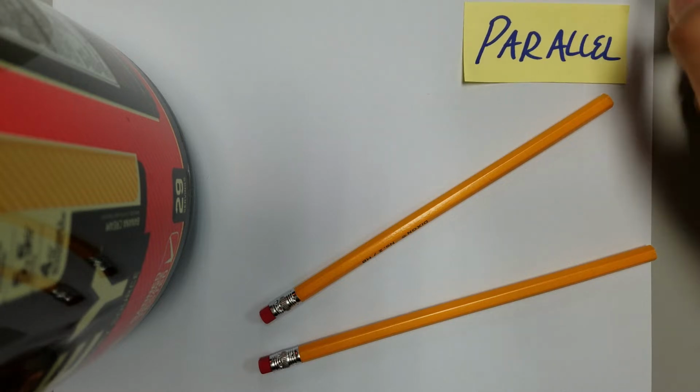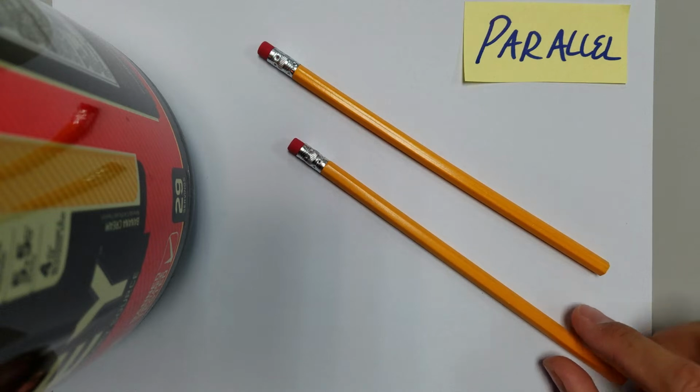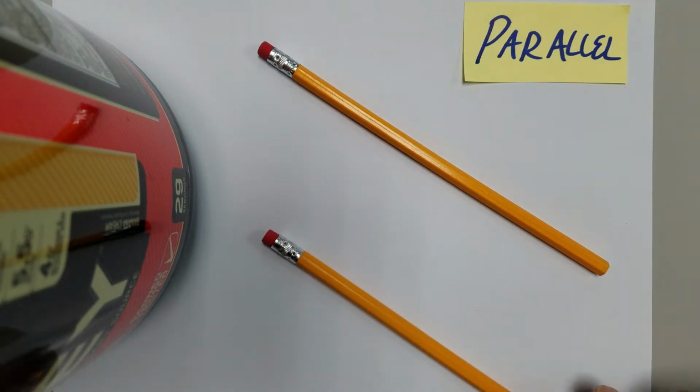But parallel lines have to have the same slope. So whatever this one is has to match this one. Doesn't matter how far apart they are or anything like that. These are parallel lines.